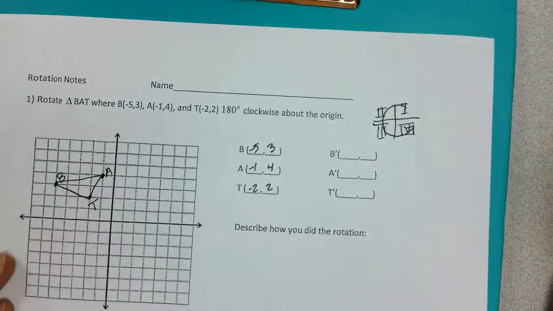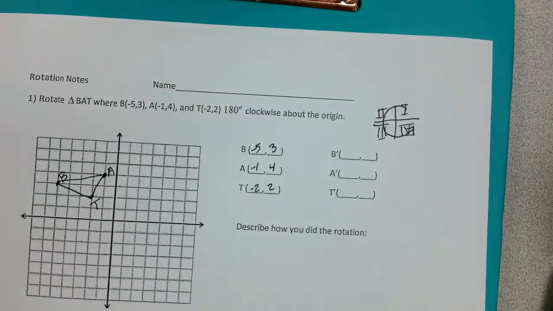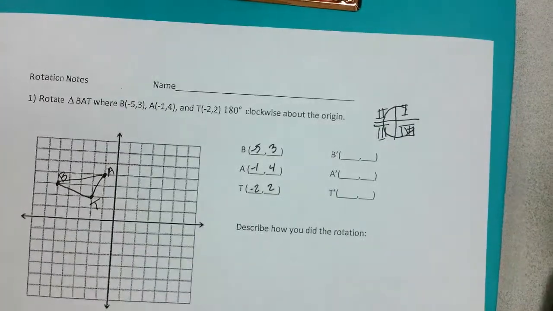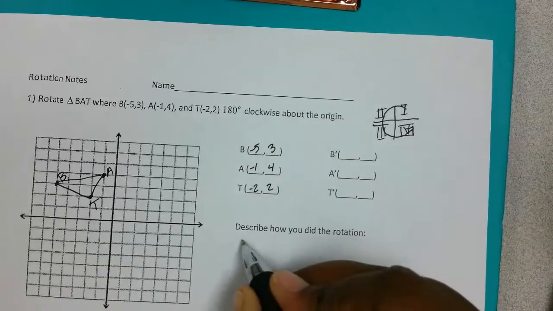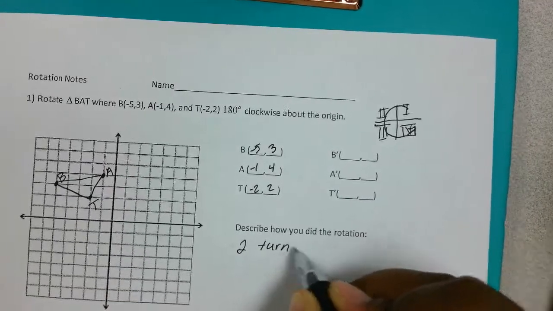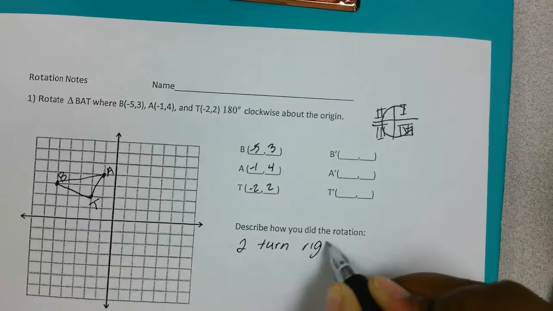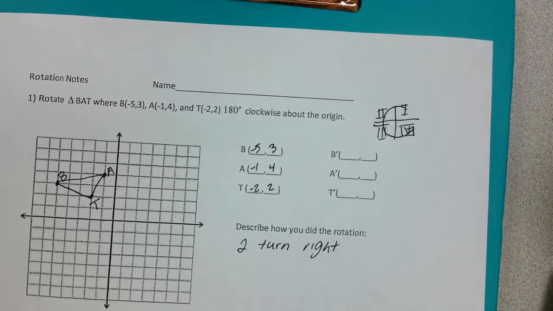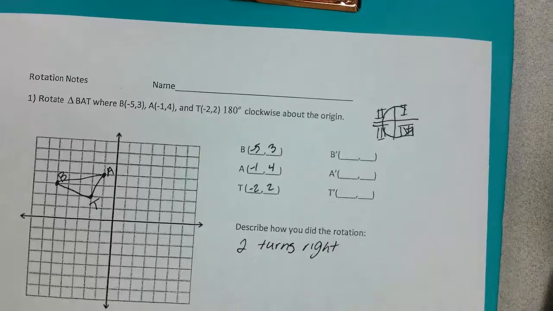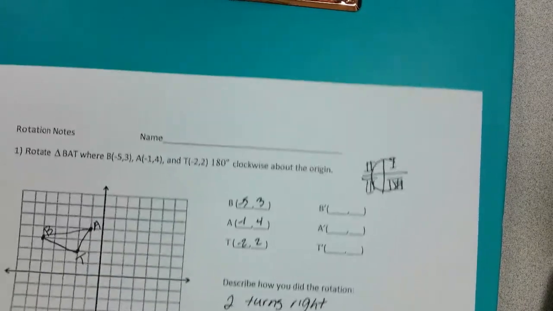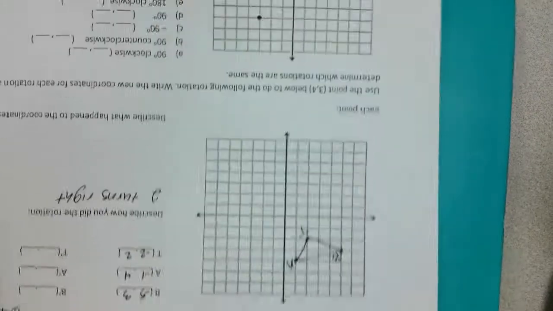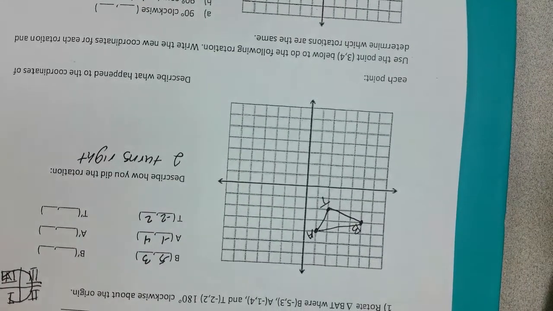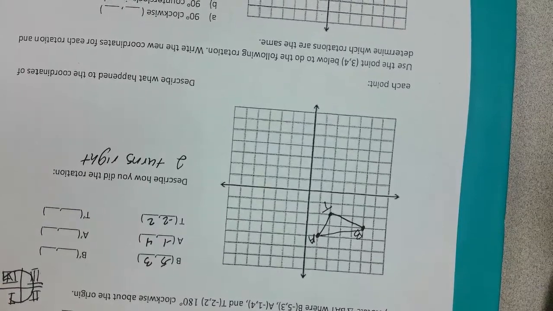Now that I have my triangle, they want to know what the coordinates are for my new one. To find the new coordinates, I'm going to have to rotate it, and it says 180 degrees clockwise. So 180 degrees clockwise is going to be 2 turns to the right. You have to turn your paper twice to the right. This is 1 turn, this is 2. If you notice, when I turned it 2 times to the right, it basically just turned my paper upside down. That's a 180 degree turn.